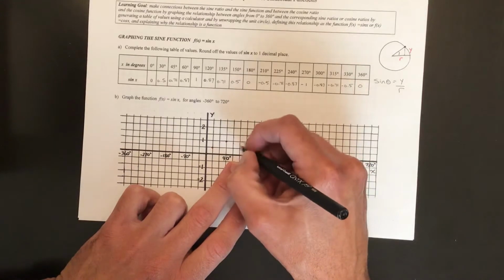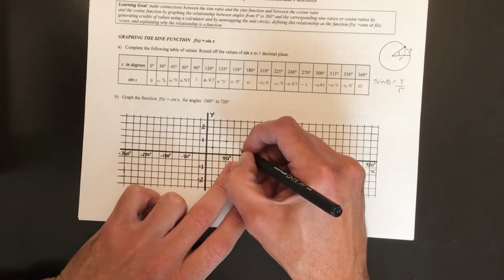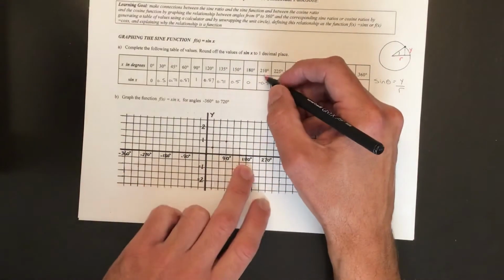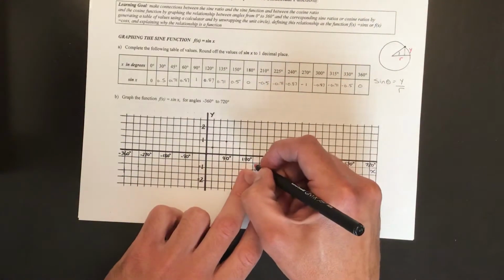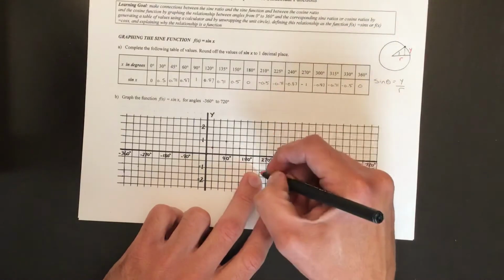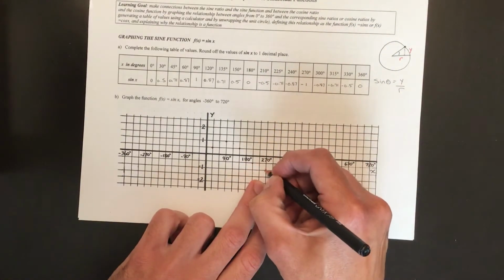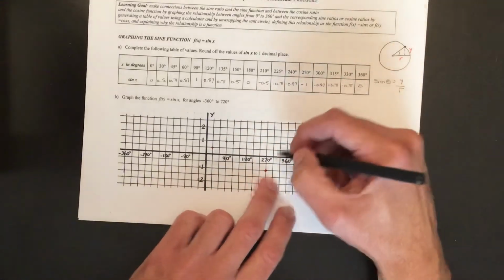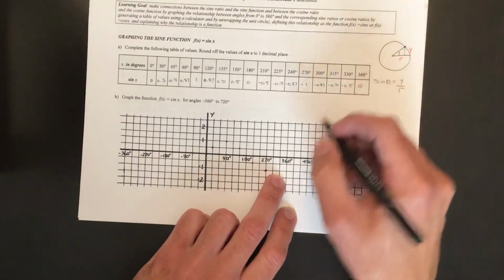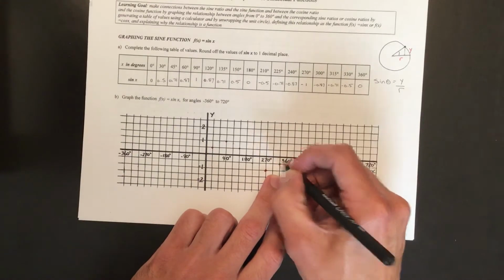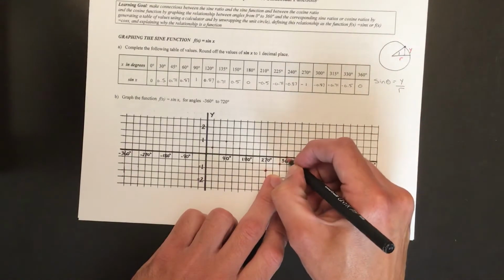At 150, we're at 0.5. At 180, we're at 0. At 210, we're down to negative 0.5, negative 0.71, negative 0.87. At 270, we're at negative 1. Then negative 0.87, negative 0.71 at 330, negative 0.5, and then at 360, we're back to 0.